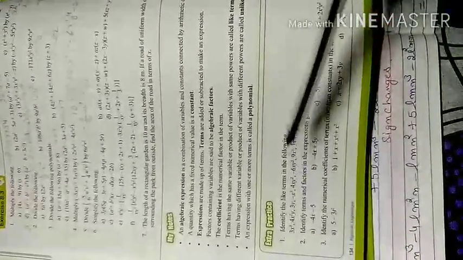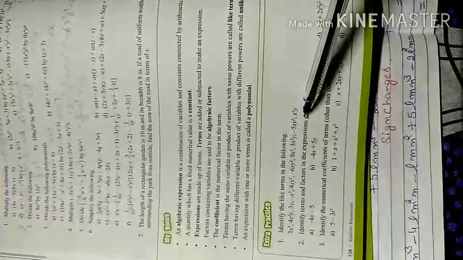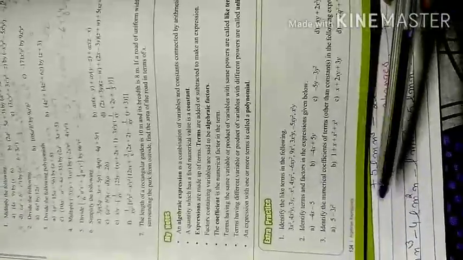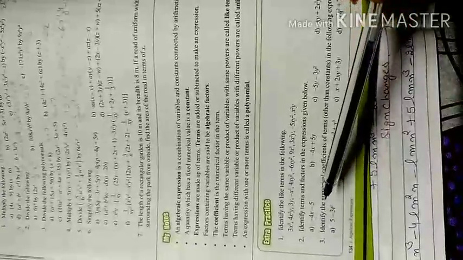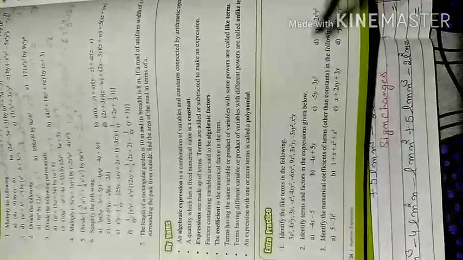In this question 1, you have to identify the like terms. A number of terms are given to you. Whatever like terms, same variable terms are there, you just pick up and write them. Next, identify terms and factors in the expression given below. So here there are 4 questions.